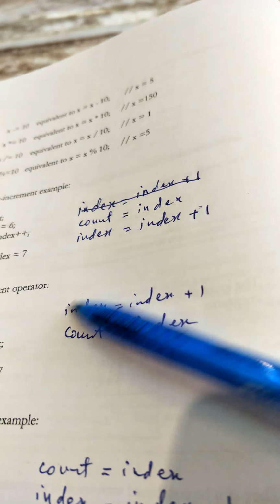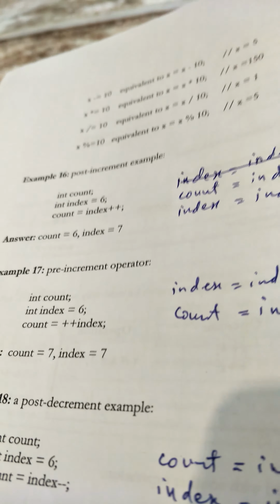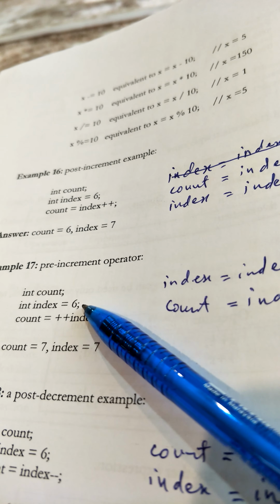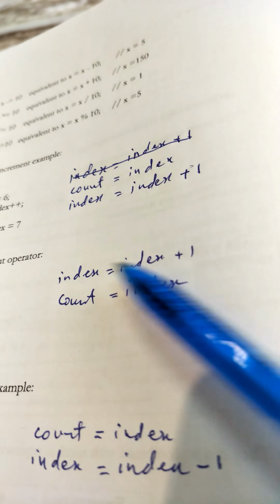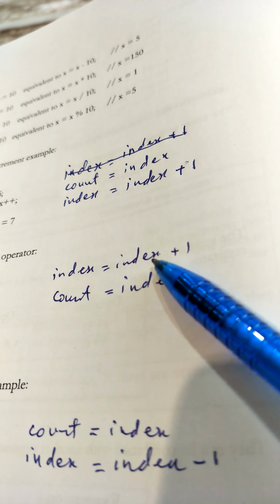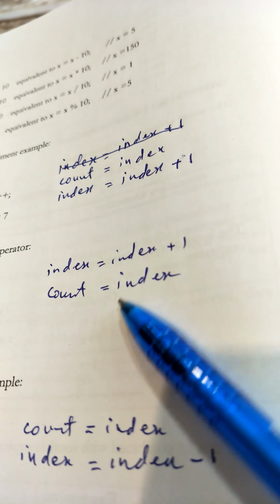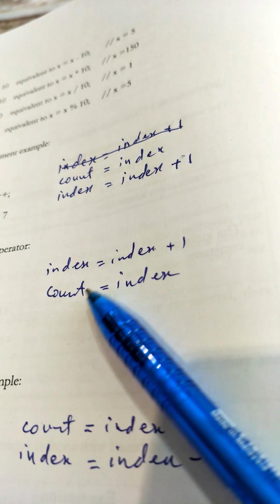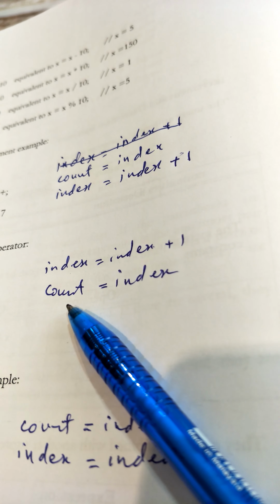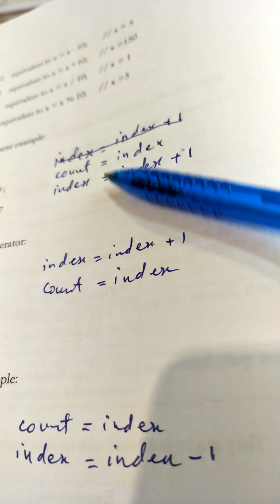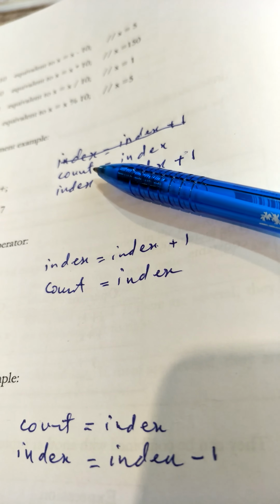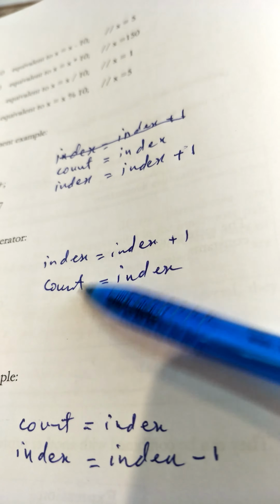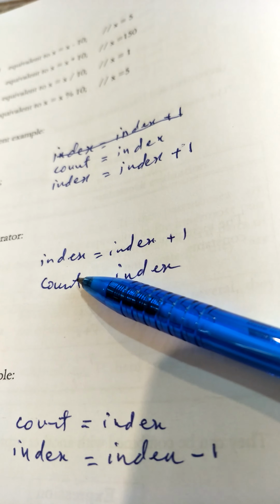It's just the same as index is index plus 1. So the initial value of index here is 6. You increase by 1, so that gives you 7. Then this new value of index is given to count. So count is 7. The difference is that count in this case has a value 6, whereas in this case count has a value 7.